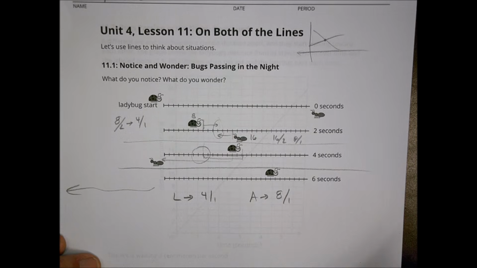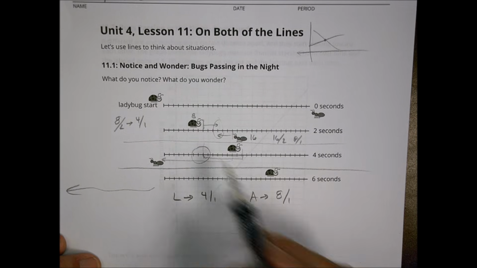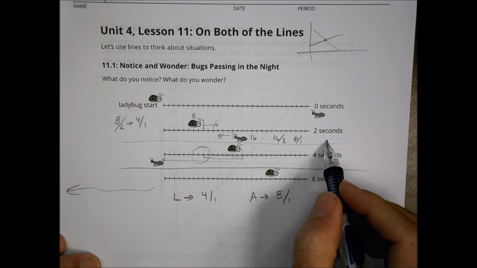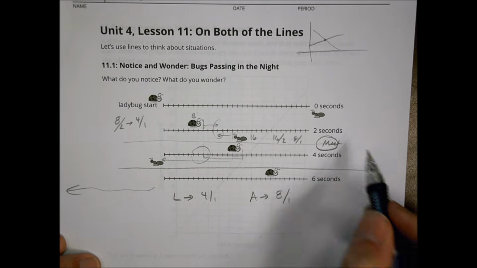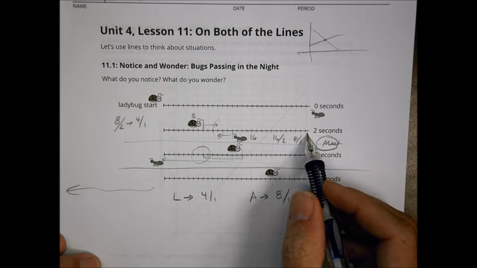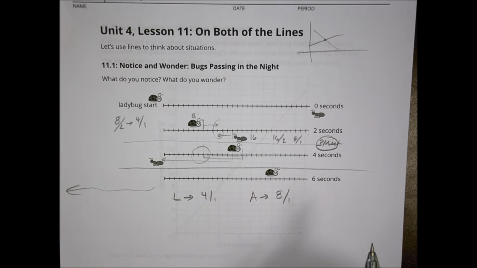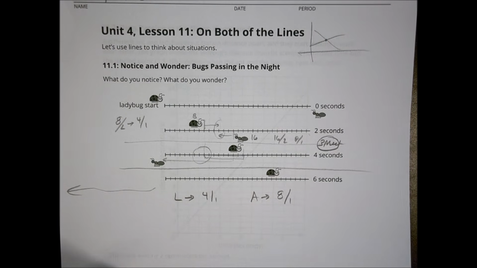It's going a lot faster than the ladybug, and they meet somewhere between 2 and 3 seconds, right? Between 2 and 3 seconds, because after 4 they've passed each other, and before 2 they haven't. So somewhere in there, hard to say exactly what it is right now, but that's the idea behind what we're going to look at today. Where do these things meet together?